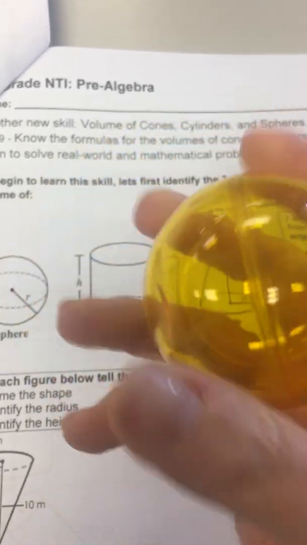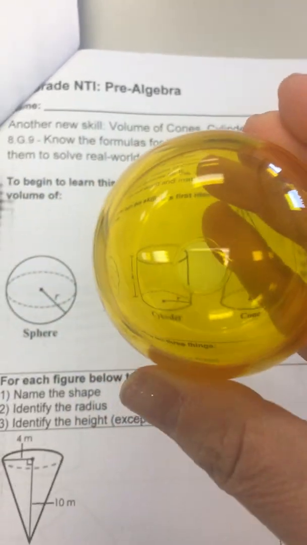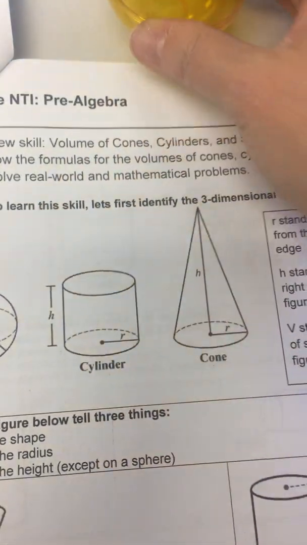Okay, here's a sphere, a three-dimensional circle, like a ball. This one is going to have a radius. That's really important. We're going to need to use that.